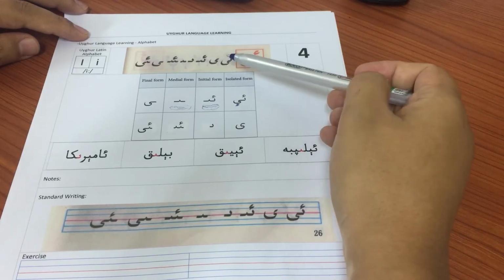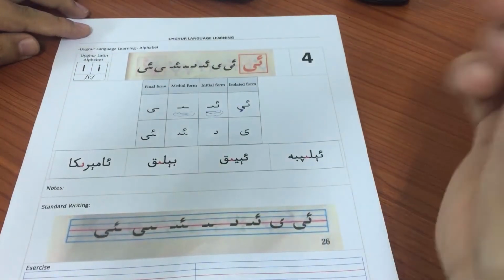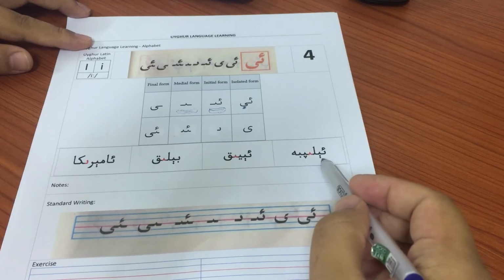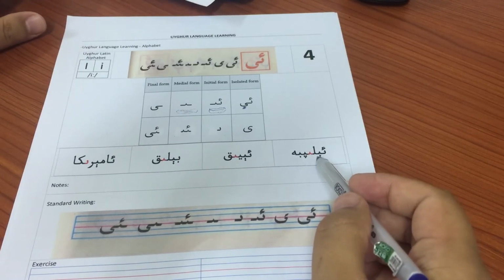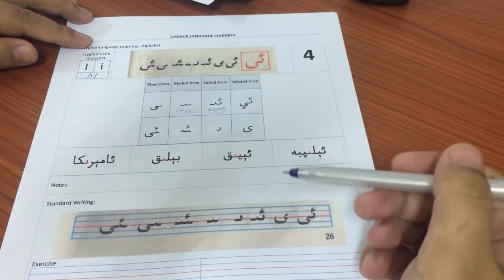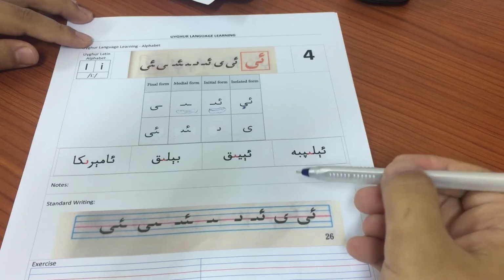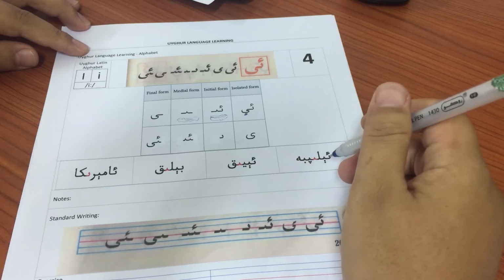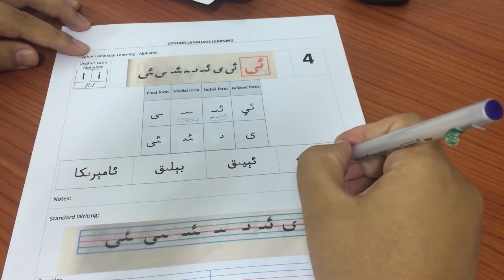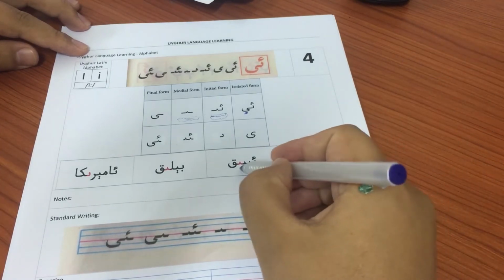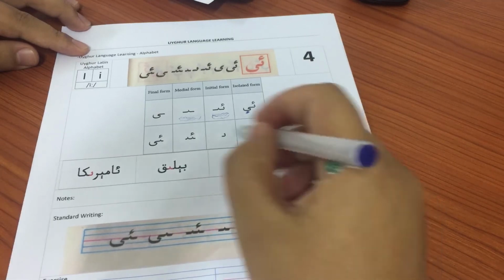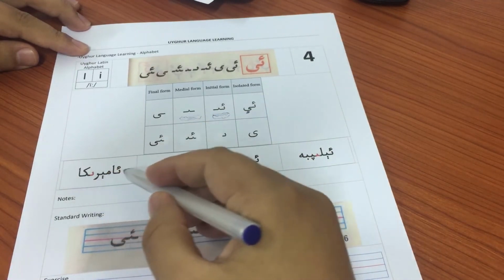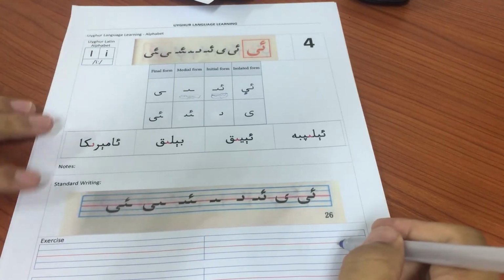It doesn't have 2 dots. We already learned these examples on the previous letter's page. This is elibba. Please pronounce with me. Elibba. This is alphabet. Eyiq, beliq, America.